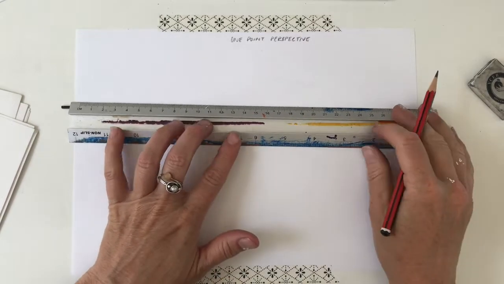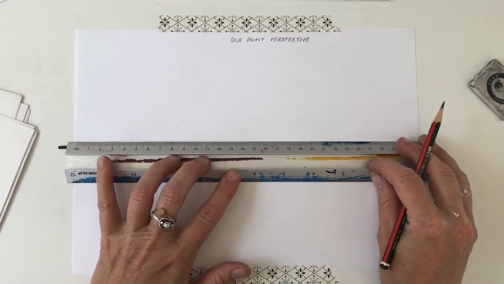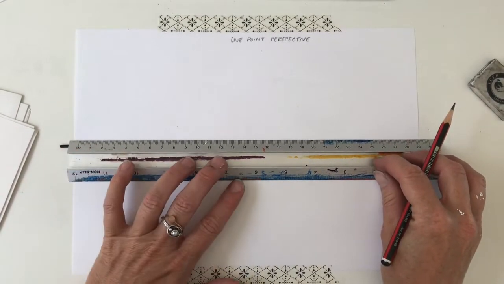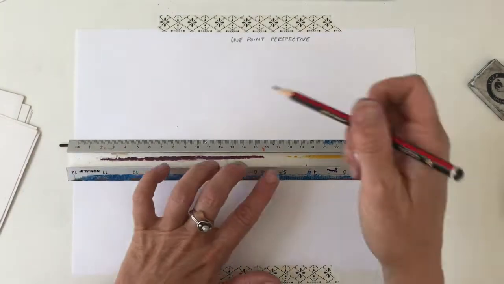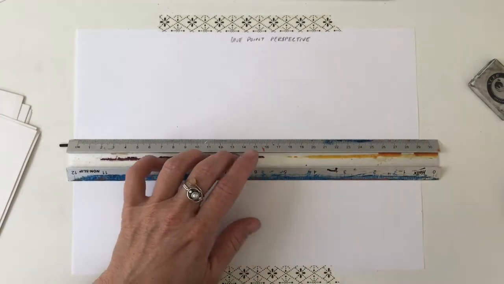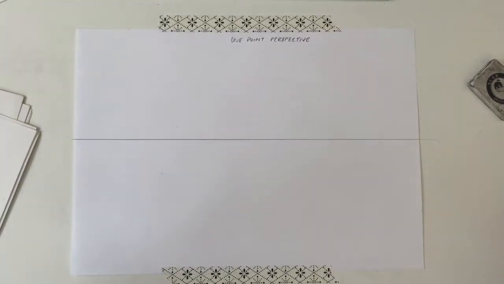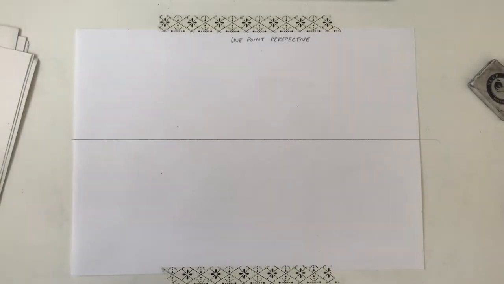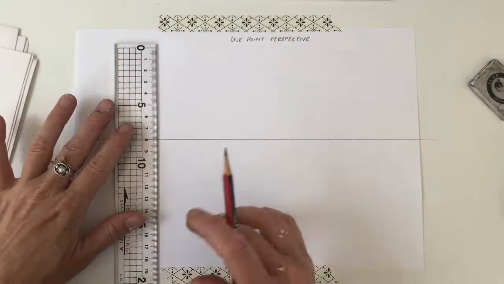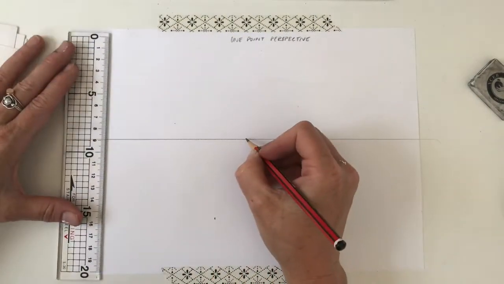So you'll need a ruler and a sharp pencil, and you're going to draw a horizon line. Now the horizon line is really important because that is basically representing our eye level. And don't worry if you don't understand everything I'm saying now, it will all become clear. We are then going to mark a vanishing point, which is going to be roughly in the middle of our horizon line.